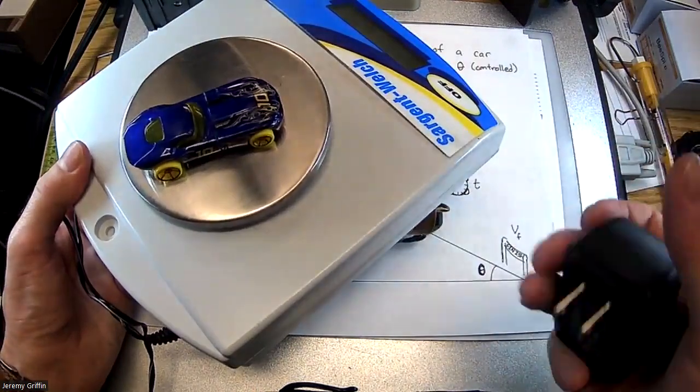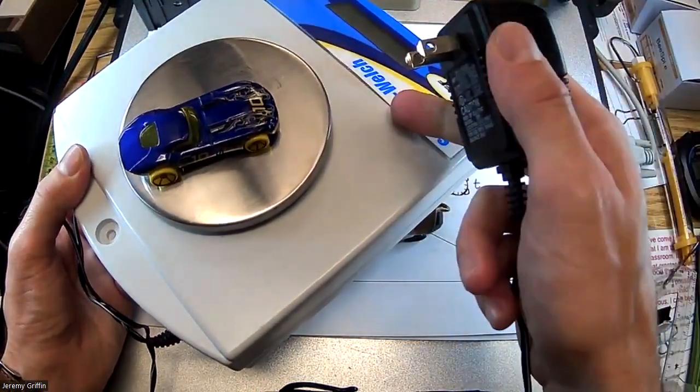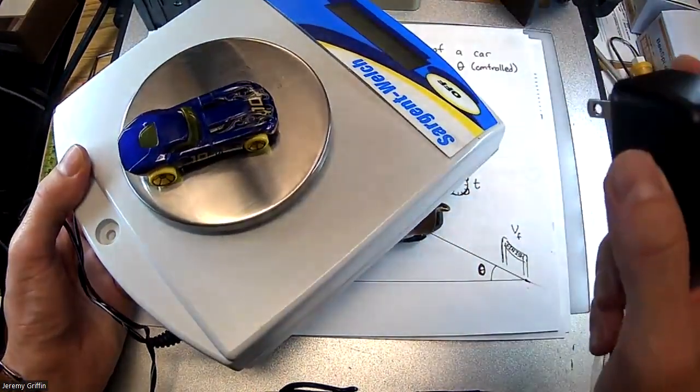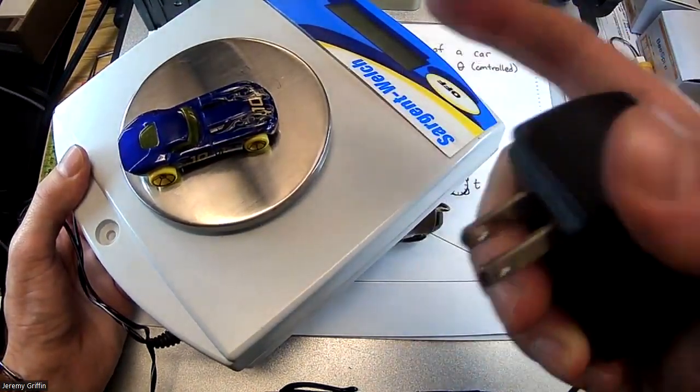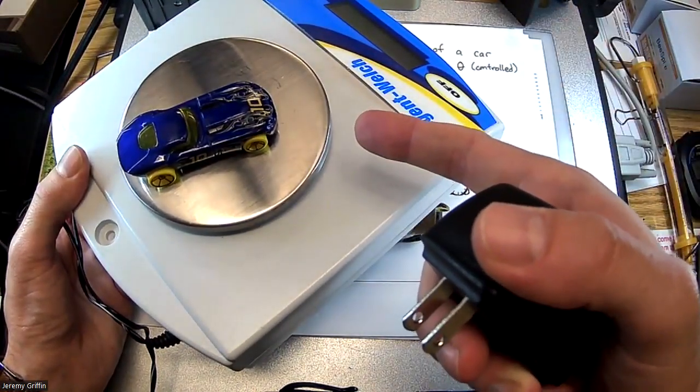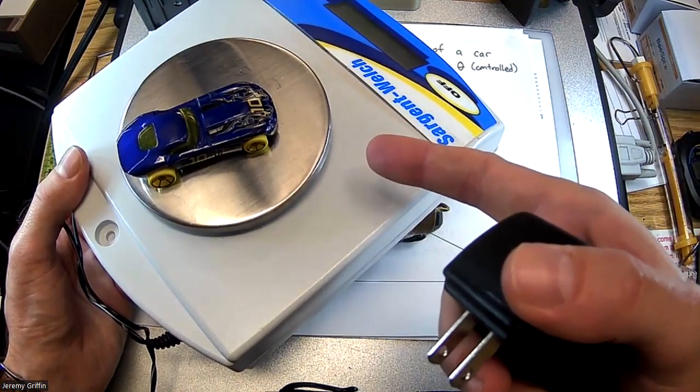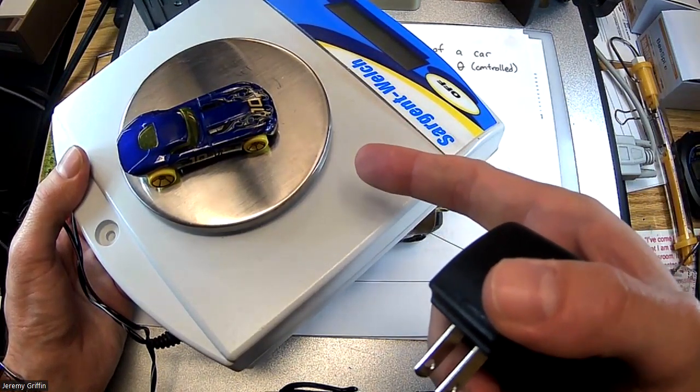Now, if you take this digital scale to the moon and plug it in on the moon, will it still give an accurate reading for the mass? Will it still say 33.51 grams? Yes. You're correct to say no.